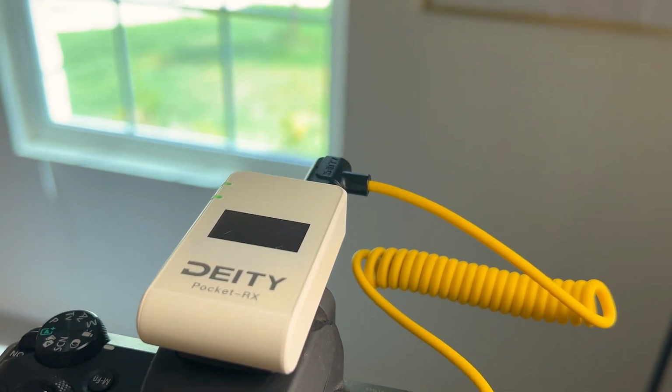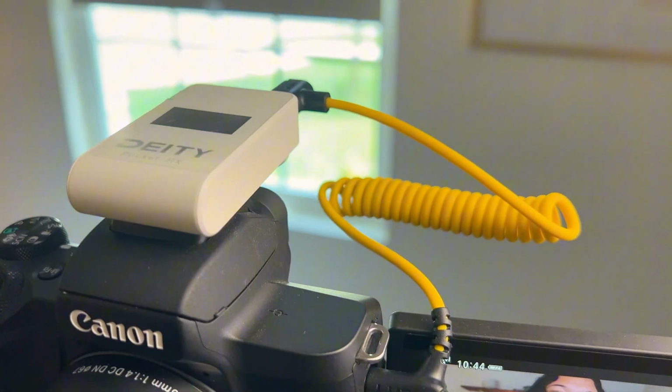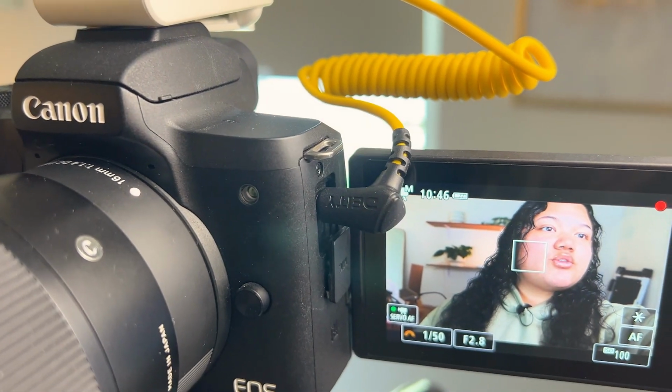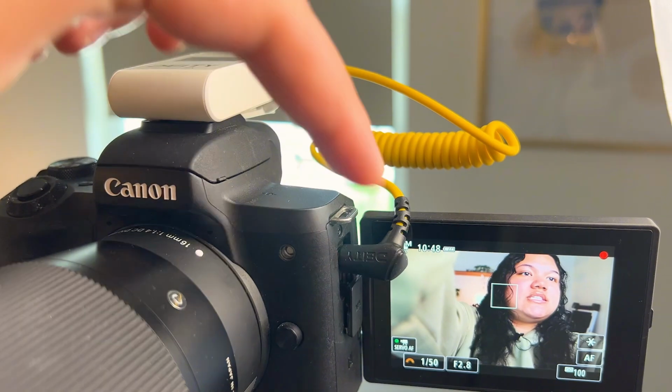Now for me, I have the Deity Pocket wireless mic, and I love it so much because I can use it on my phone and my camera. Now it is wireless, so what you have is your receiver, which is going to be where your audio is going to actually sync into your camera.